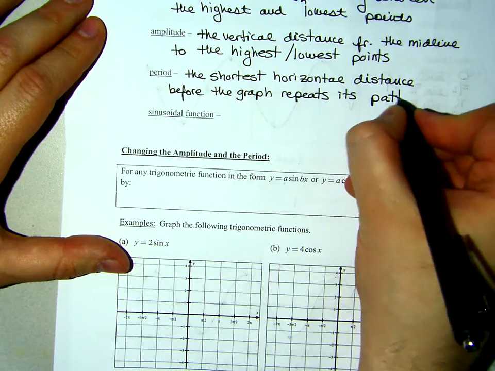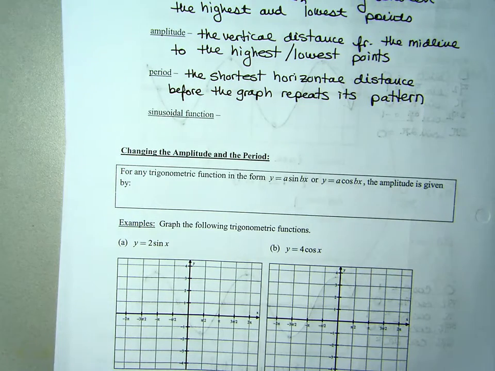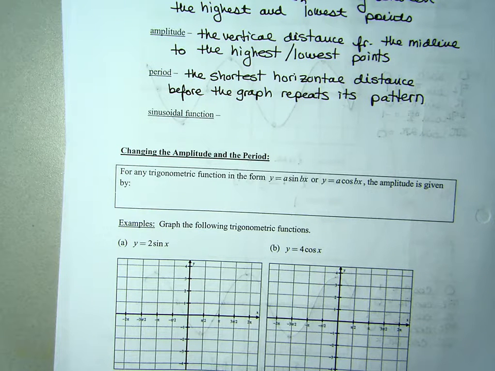The period is the shortest horizontal distance, we'll figure out what this means in a moment, before the graph repeats its pattern. Wavelength, that's a little bit different. It's related to frequency.